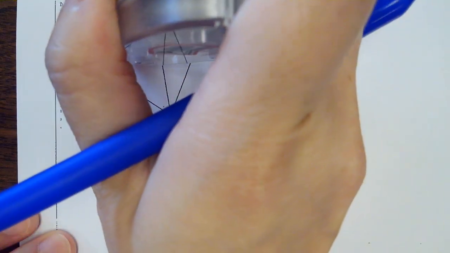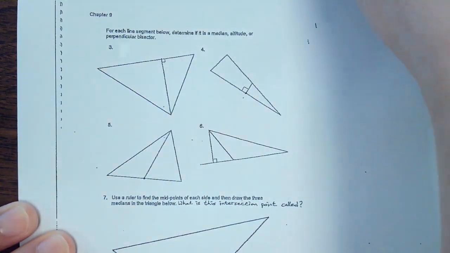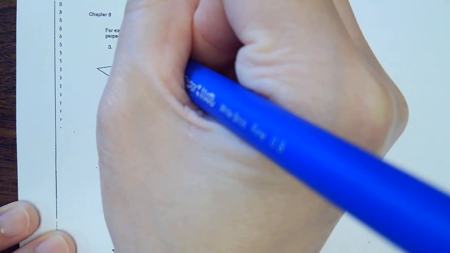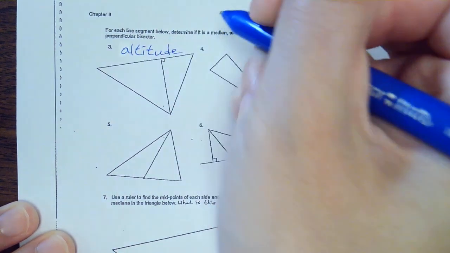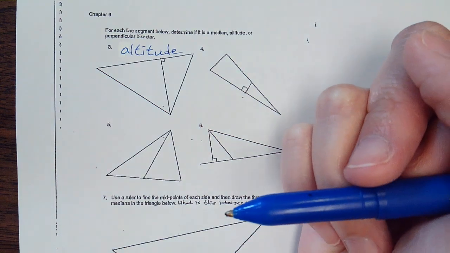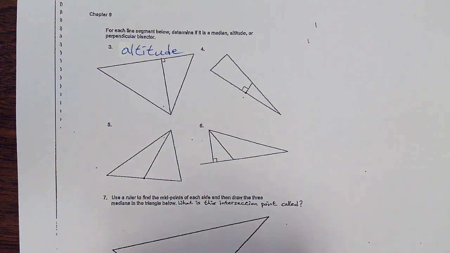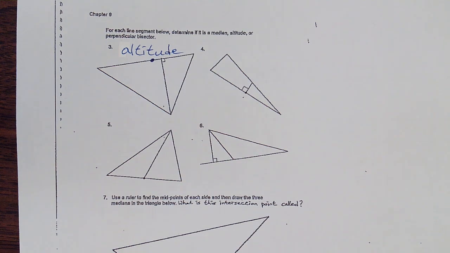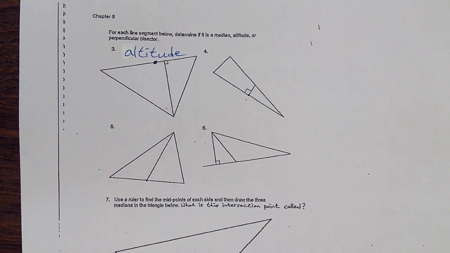Altitude, right. So there were only 3 choices. Why is it an altitude? It goes from the corner to the opposite side at a 90-degree angle. This is actually the easy one to point out because it's not going through the midpoint. The midpoint is there. It's the only one that doesn't go through the midpoint.